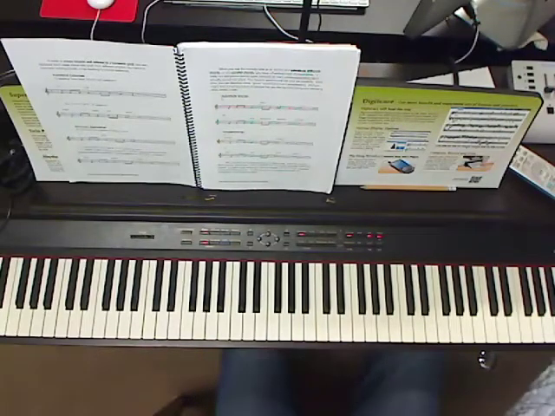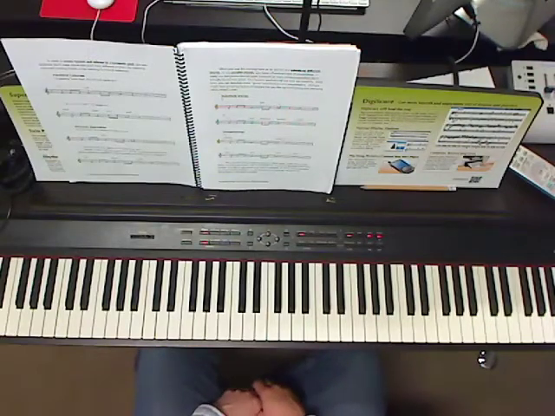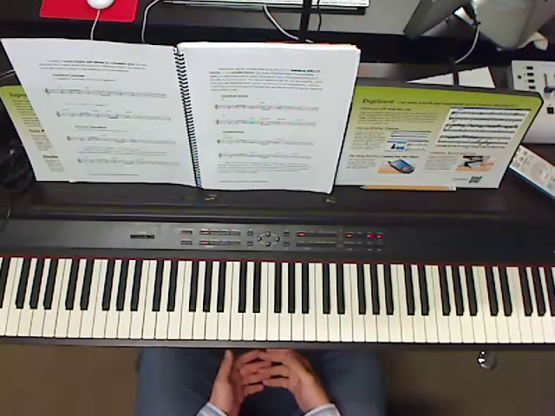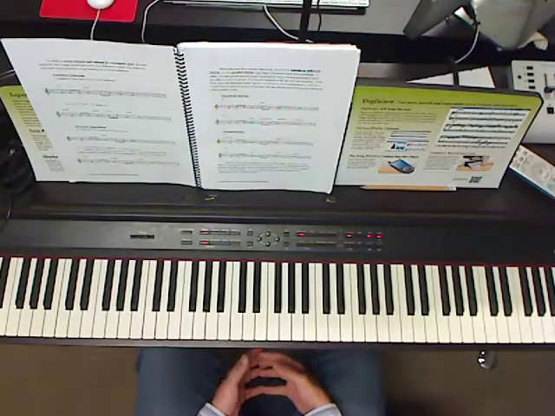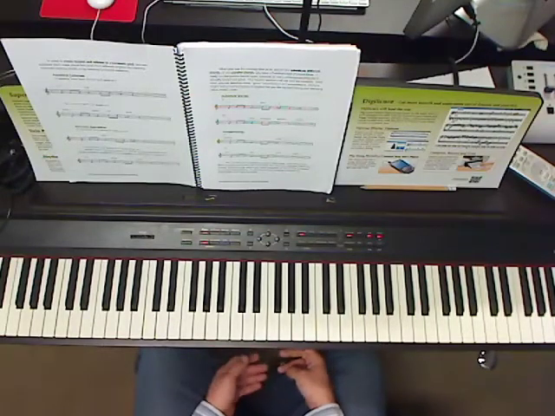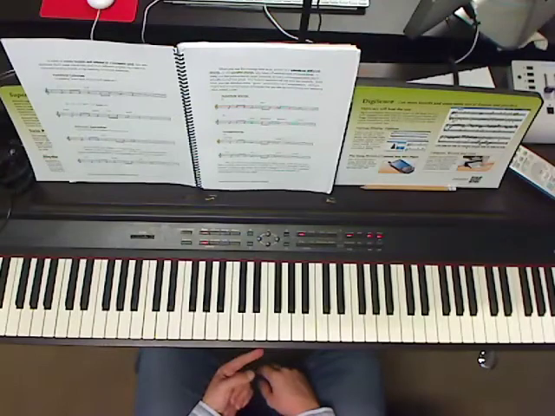Alright, so we're on page 56, 57. We're looking first at creating tension and release to a harmonic goal. So in this case, we're going C to F. So F is our goal. And we're going to create tension in order to release on the F. So one way to do that is to insert functional cadences.